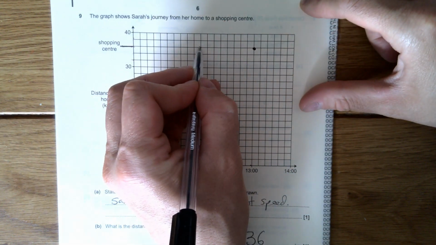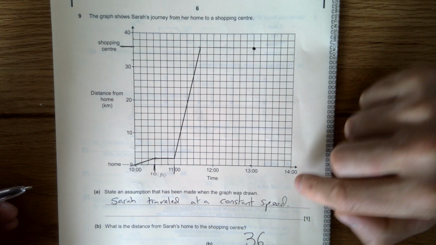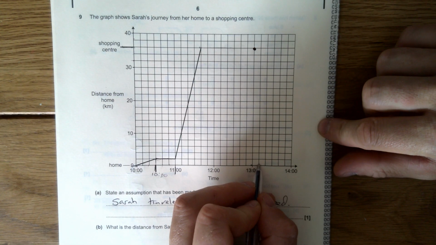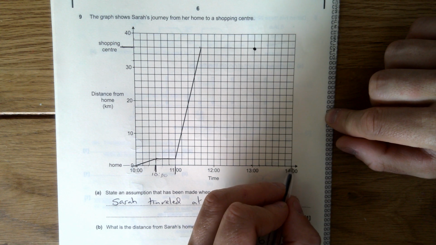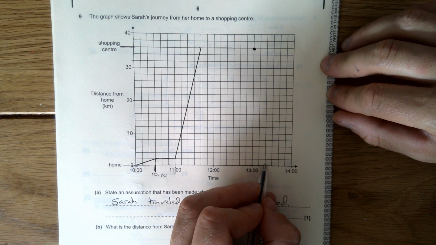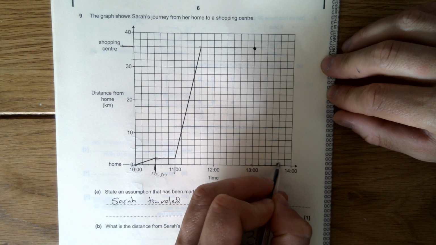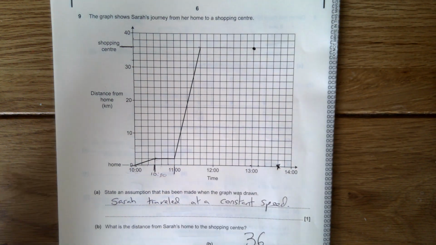So I'm going to get a nice ruler. I'm going to draw straight along. Then it says it took her 40 minutes to return home. So let's have a look. So 10, 20, 30, 40, 50, 60. So each one's worth 10. So 10, 20, 30, 40. So I need my line to then come down to that point.